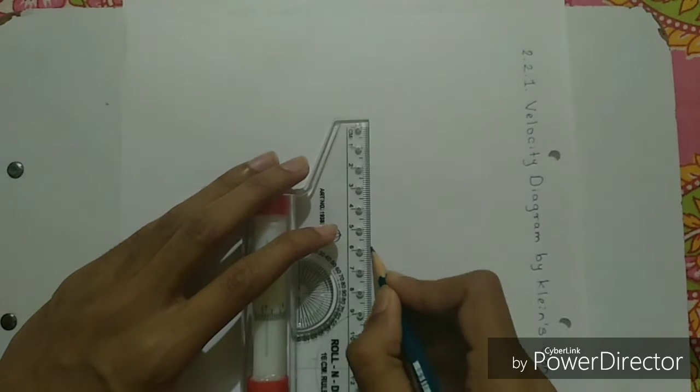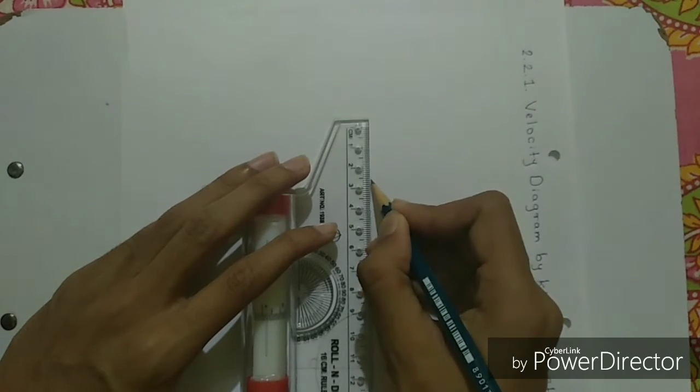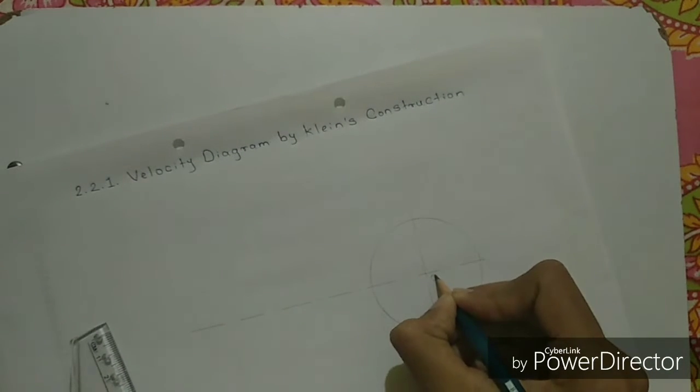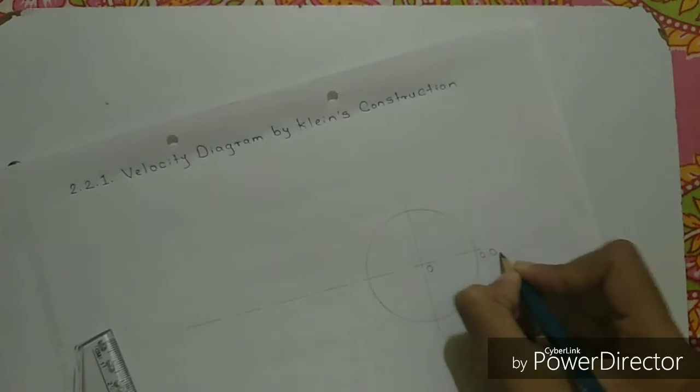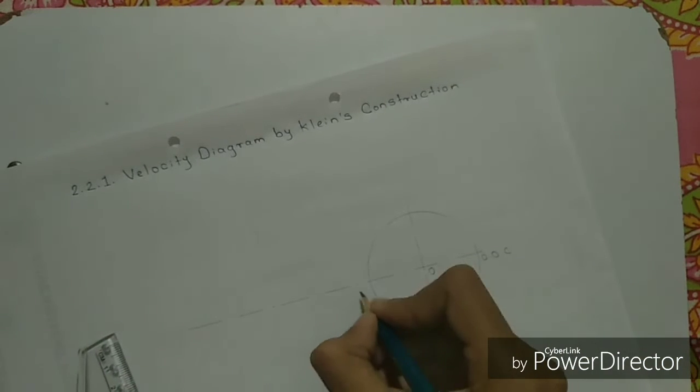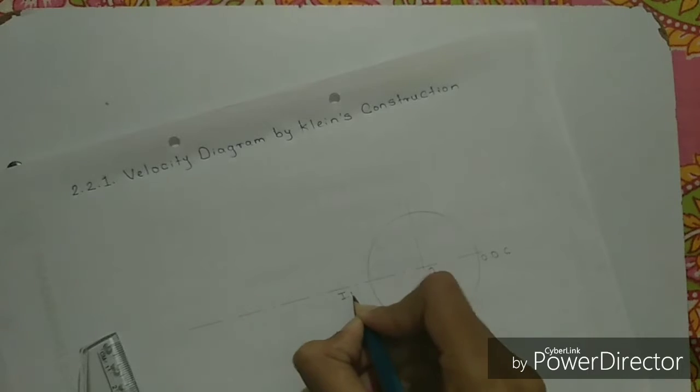Simply we have to draw those lines extending very long. Then we have to draw a crank OA, with center O, that is the ODC and IDC.